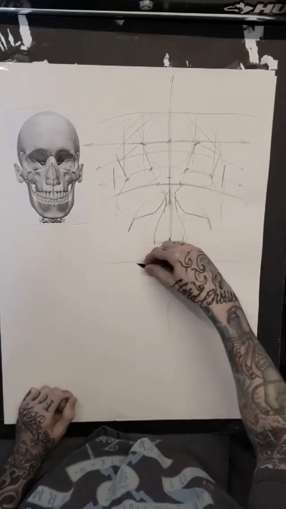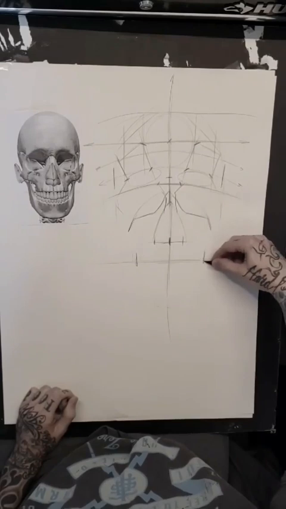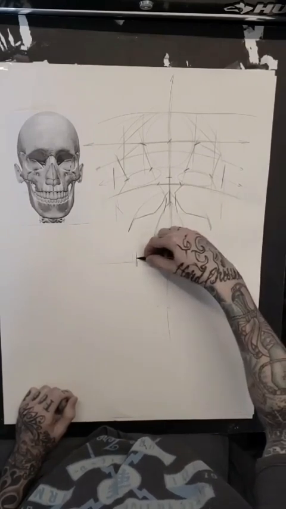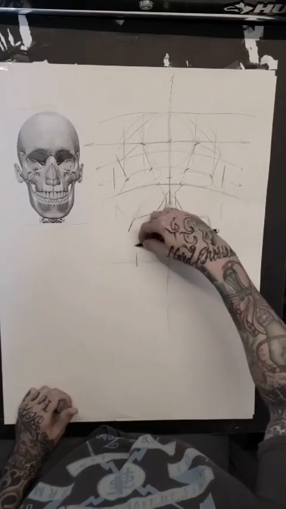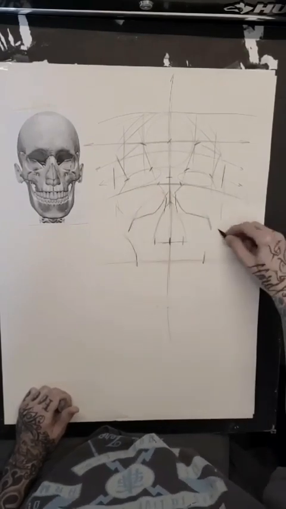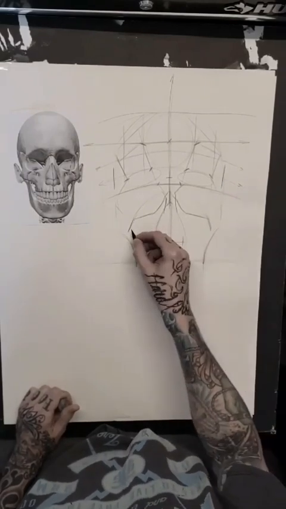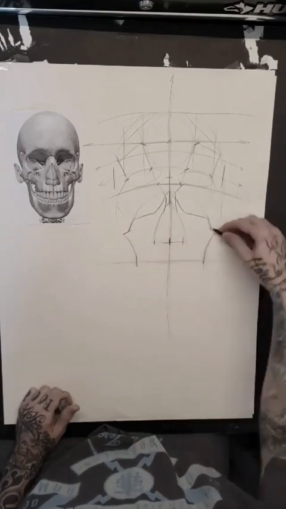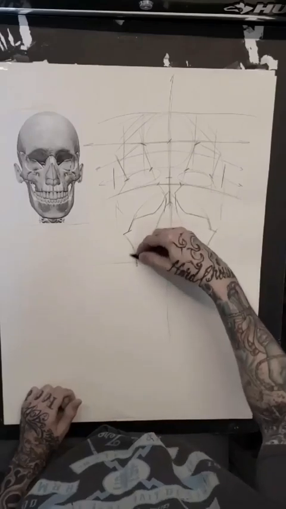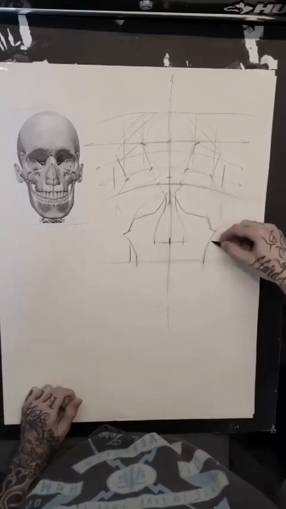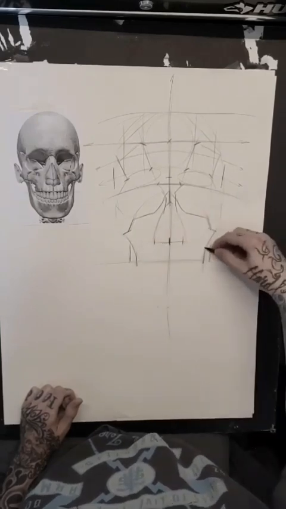All right, so let's get that. We pretty much have that. Let's mark a location for the end of it here, right about there. And then, let's see here. Come out to about here. So as I'm looking, I'm trying to judge the distances of things as I'm drawing. Okay, so that's always what I'm doing. I'm always trying to judge the distances in drawing through. Now, let's see. That looks pretty good there.